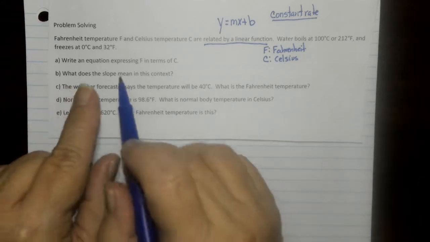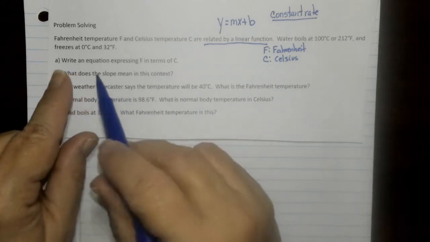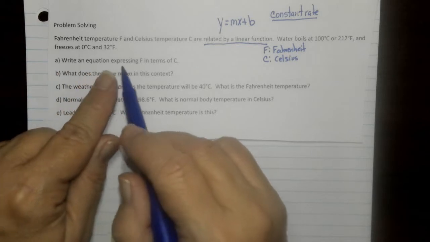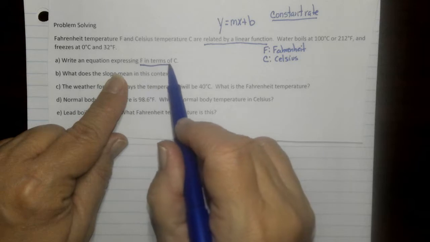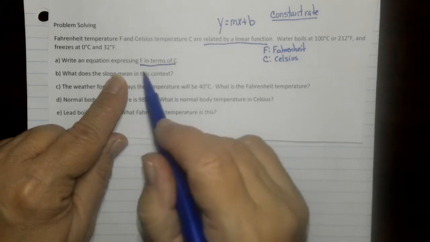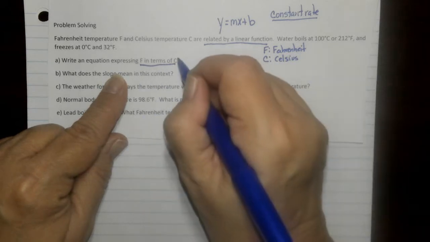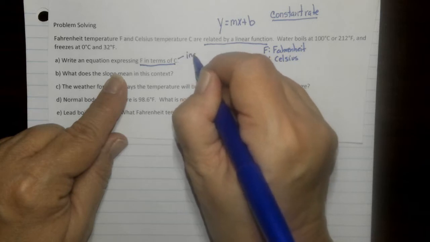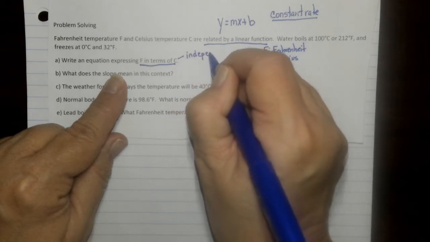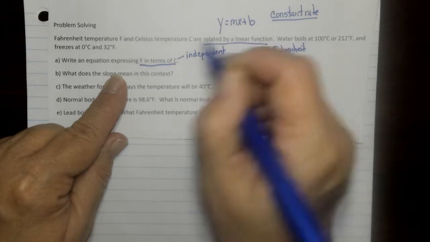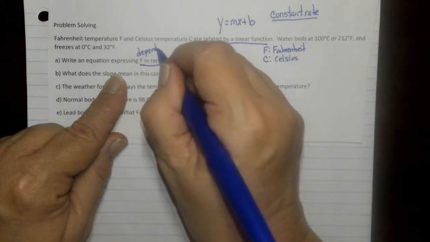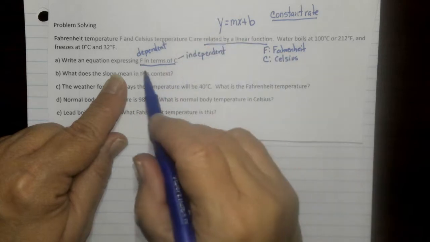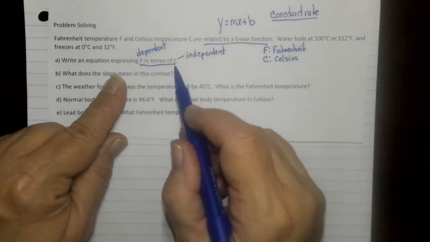So the wording of this question is very important. Write an equation expressing F in terms of C. This tells us that C is going to be our independent variable. F is going to be our dependent variable. F is going to depend on C.